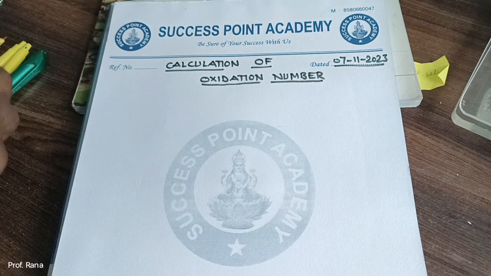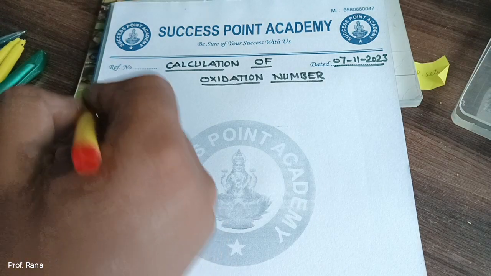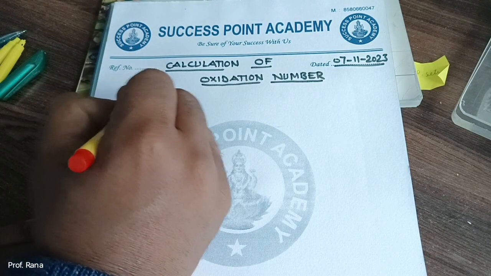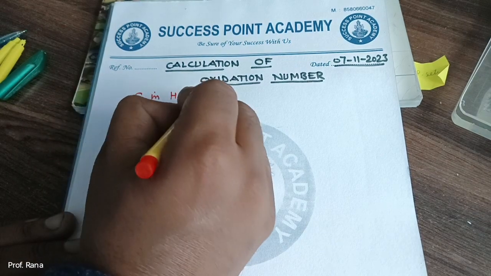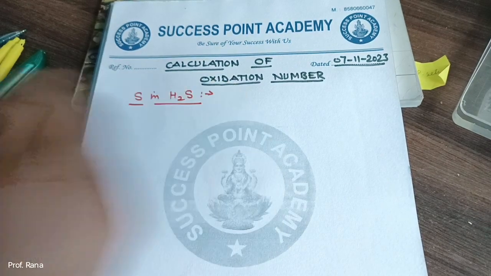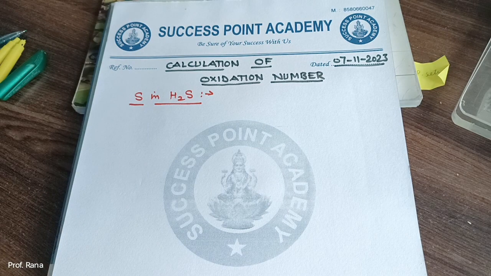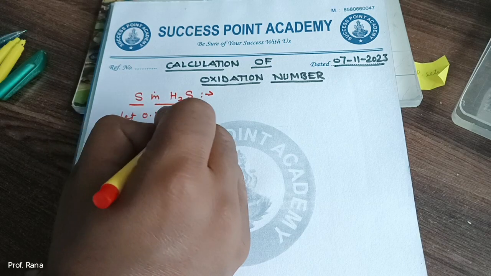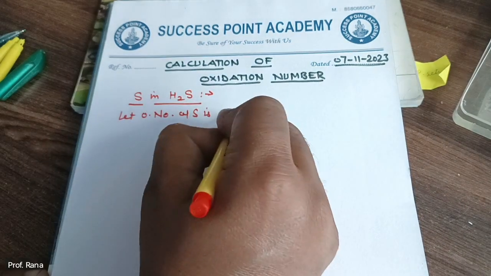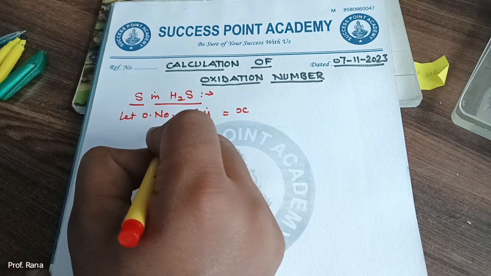So dear students, let us take an example of calculation of oxidation number of sulfur in H2S. Okay, so what would you do? You would do, let oxidation number of sulfur be X.